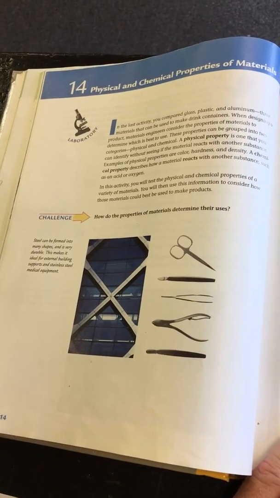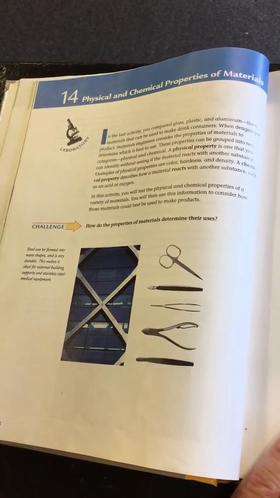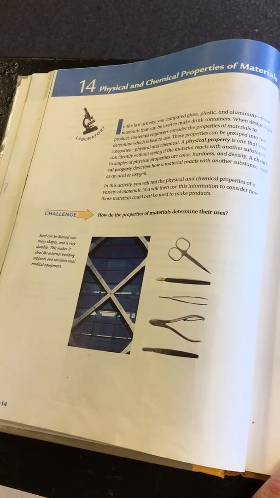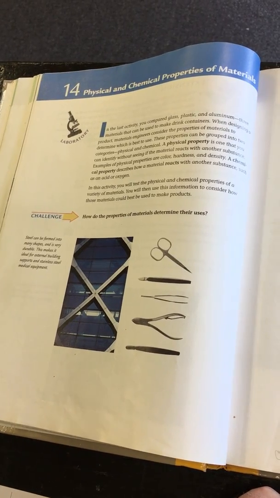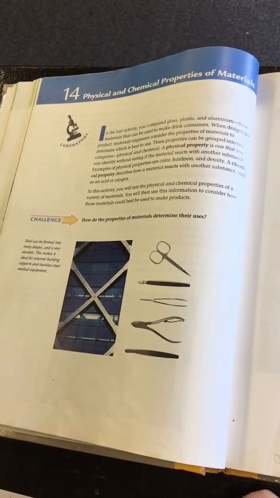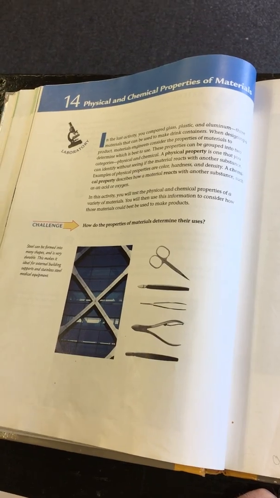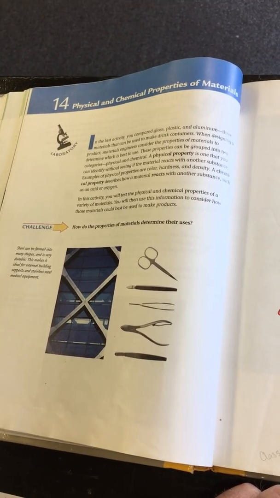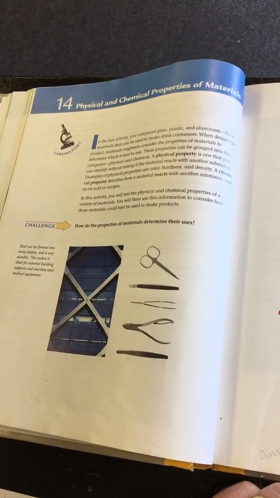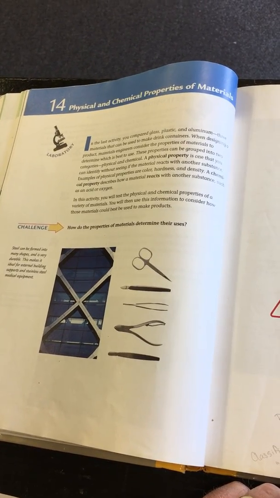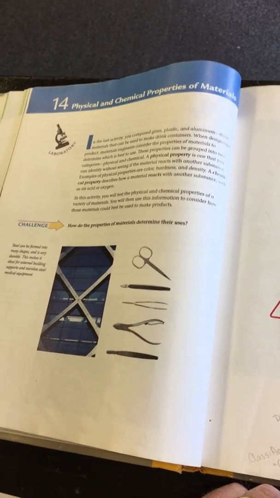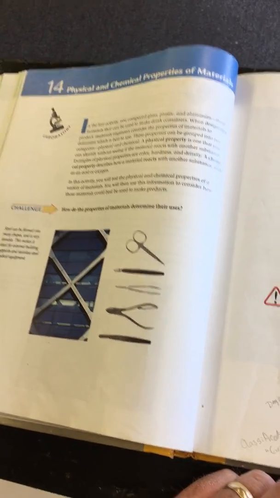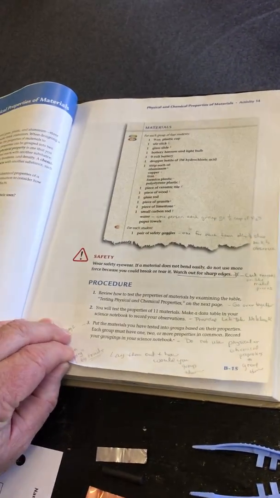Lab 14, physical and chemical properties of materials. Today we are going to test materials, and we're going to test their physical and chemical properties. Remember, a physical property is one that we can identify without seeing the material react with another, so usually you're going to use one of your five senses. A chemical reaction is when you see a reaction from one substance reacting with another. Okay, so that's what we're going to do in lab number 14.